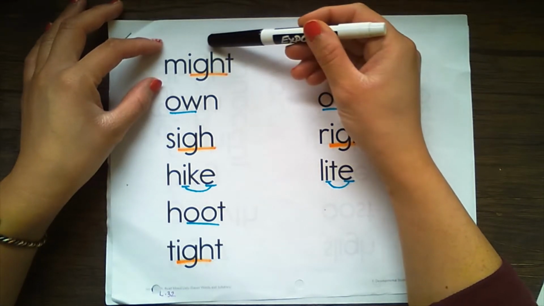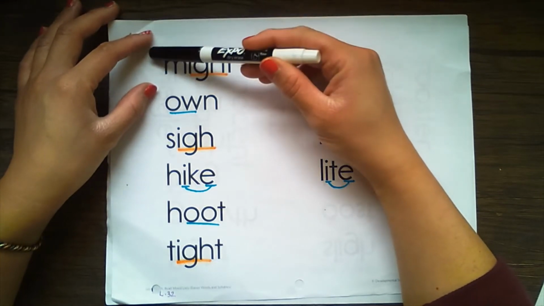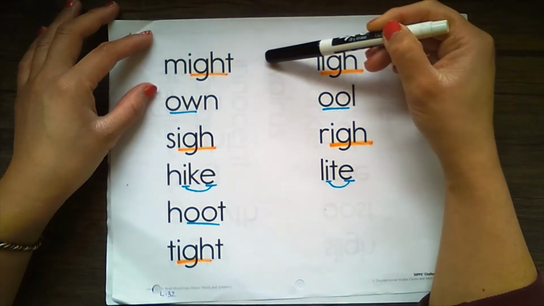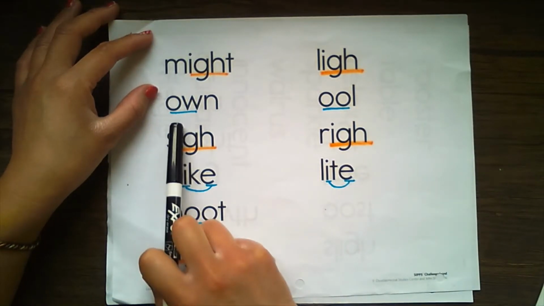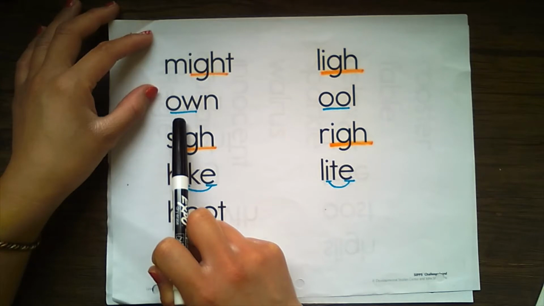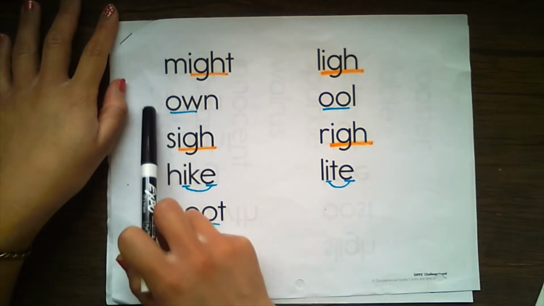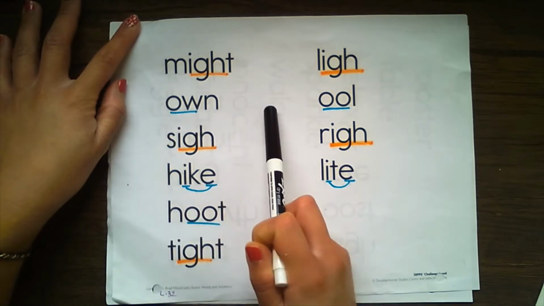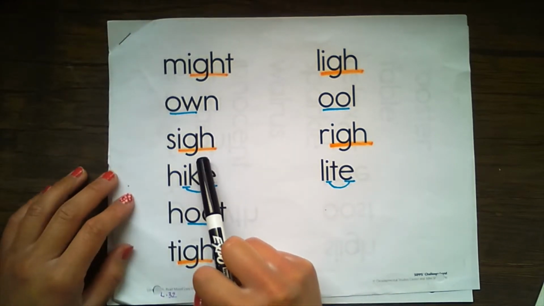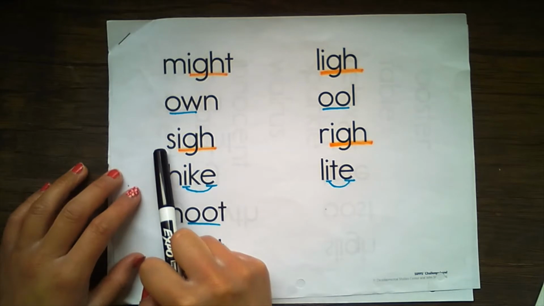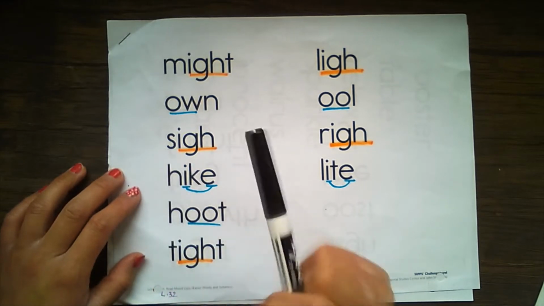Underline sound, I. Think, read, might. Underline sound, O. Remember, OW has O and ow, but it's going to be the O sound. Think, read, own. Underline sound, I. Think, read, sigh.